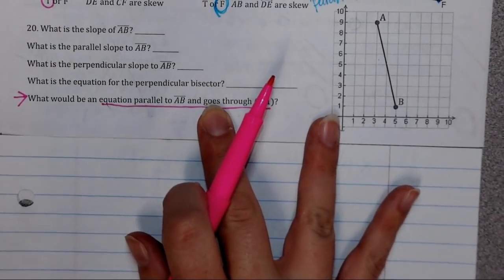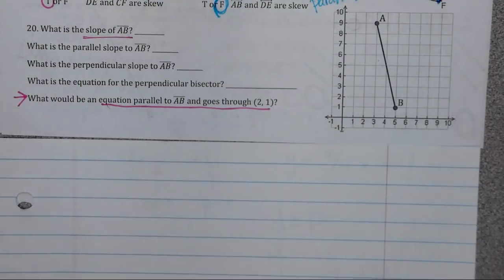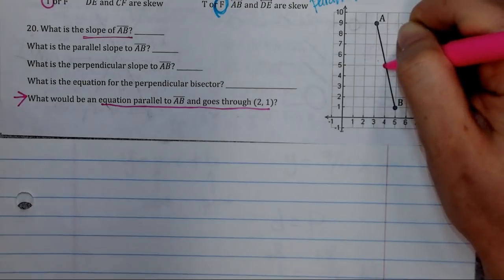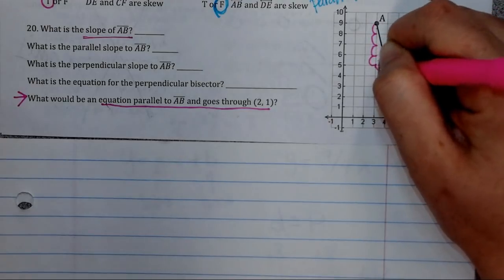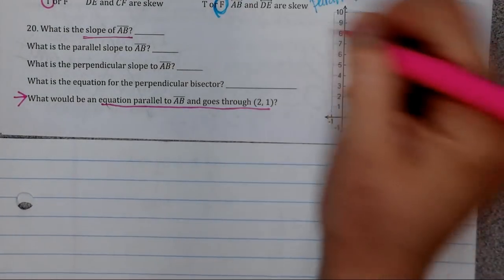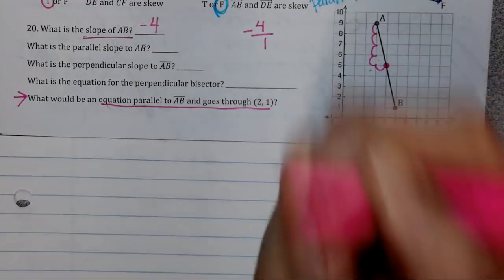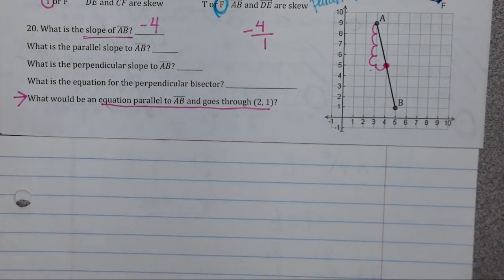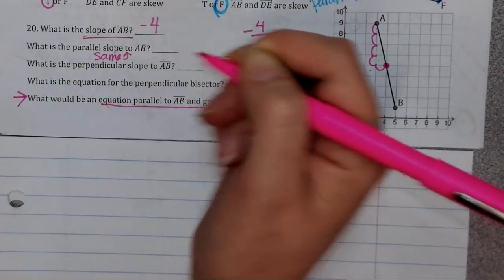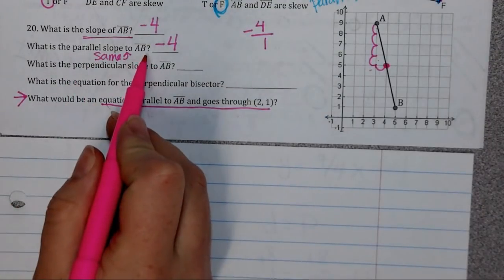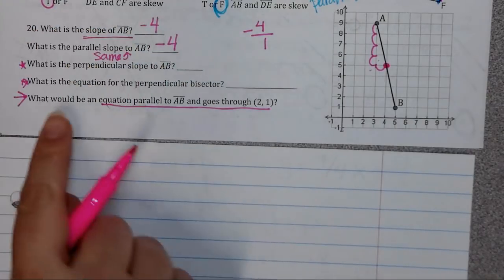When you're doing this kind of problem, you need to start with getting the slope of your original. Counting the slope, I can see that this is the middle point, so we can go down 4 over 1. Slope is rise over run, so we're going down 4 over 1. Our slope is -4. Parallel lines have the same slope. So the slope for a line parallel to AB is also going to be -4. I'm going to skip these for now because these aren't related to this last question.